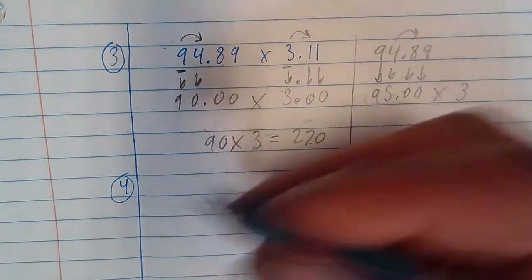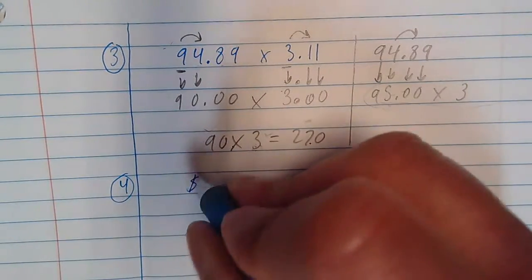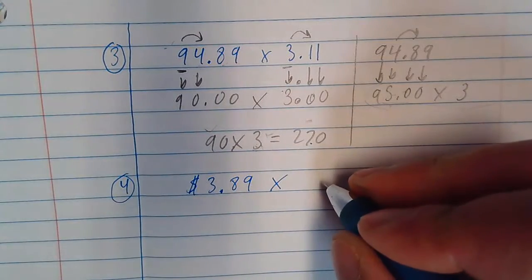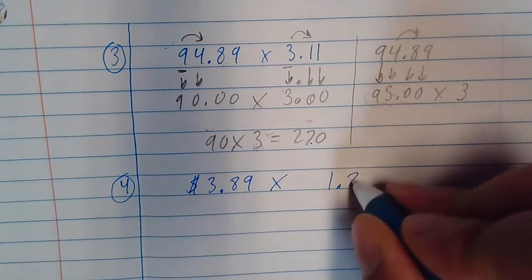So we're talking about cheese. All right. It's $3.89 per pound times $1.89 a pound. Okay, now here's the thing.